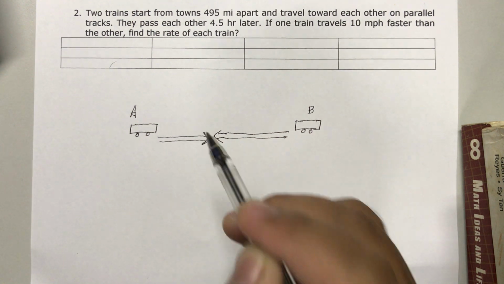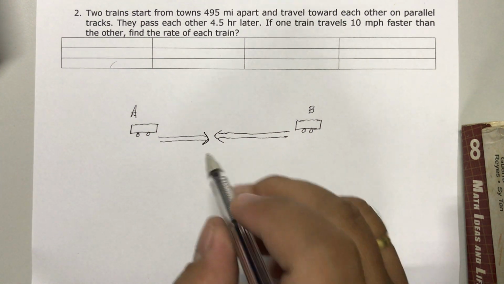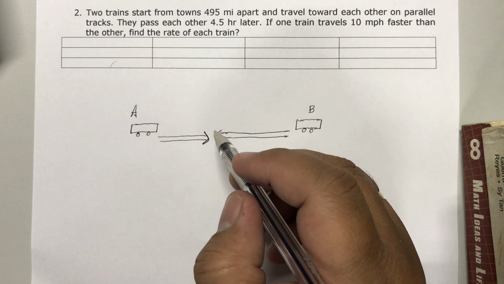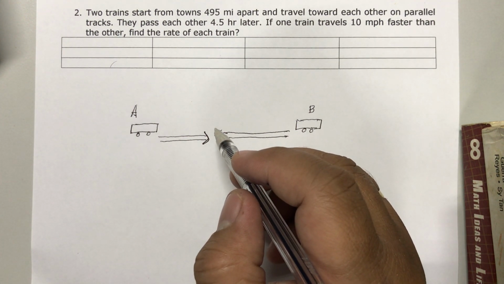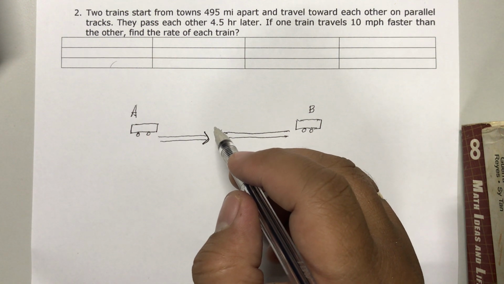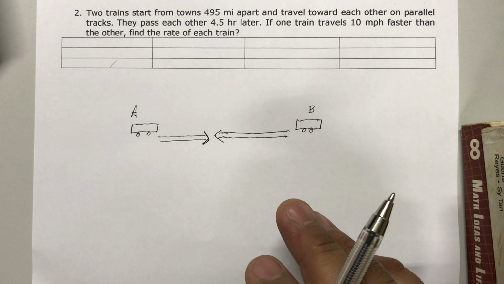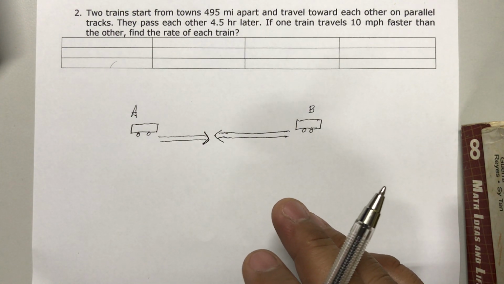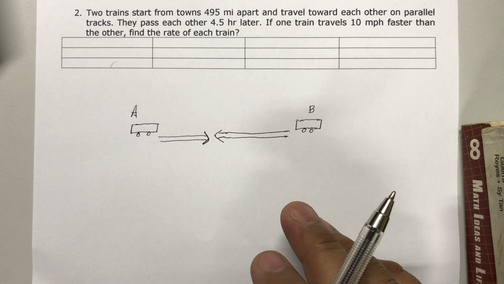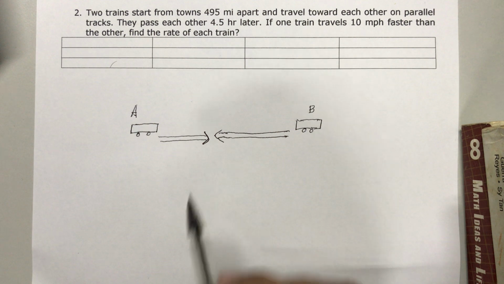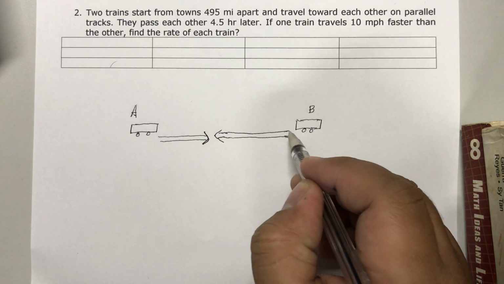Okay. They pass each other 4.5 hours later. So pag abot sa 4.5 hours, ninghunong sila, they are already beside each other, ang duha ka trains. Probably they are in a station, no, after 4.5 hours. Okay.